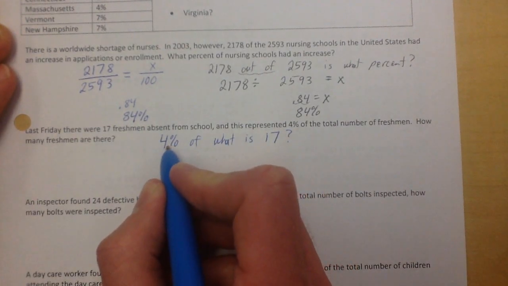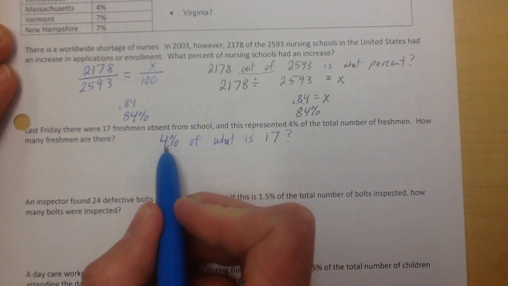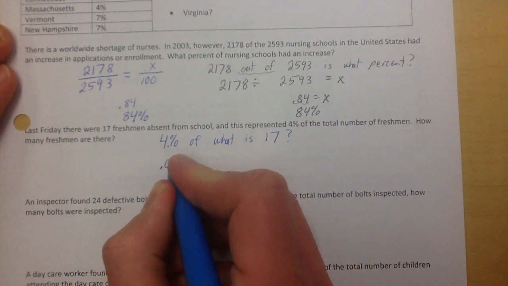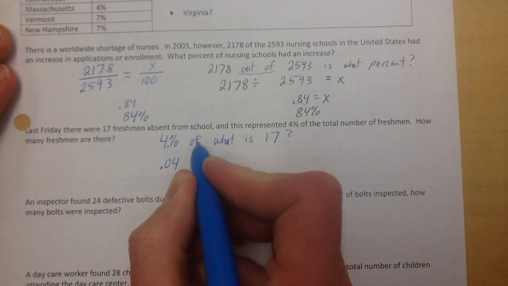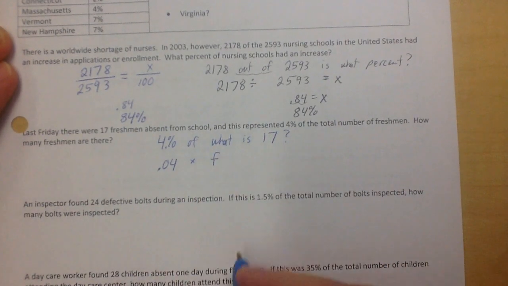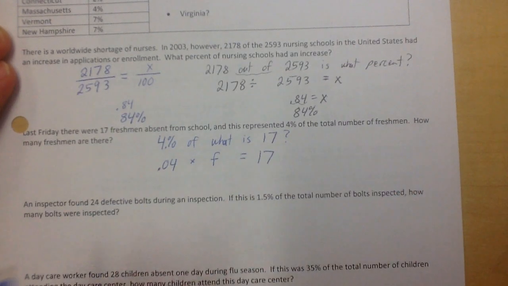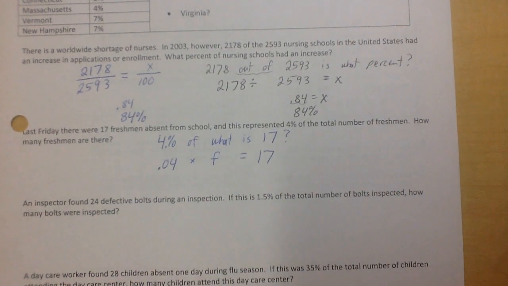So let's go ahead and change 4% to a decimal. The decimal is here right now, and we're going to move it over 2 places. So 0.04 times is what of means what? I don't know. I'm going to call it F for freshman. Is means equals, and 17 is just 17. And we solve this equation.